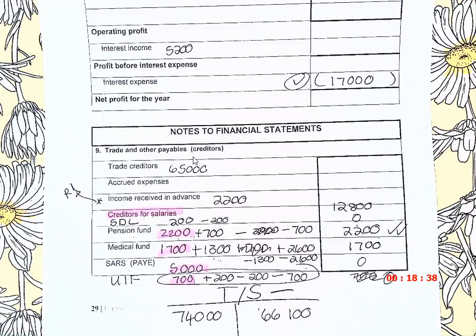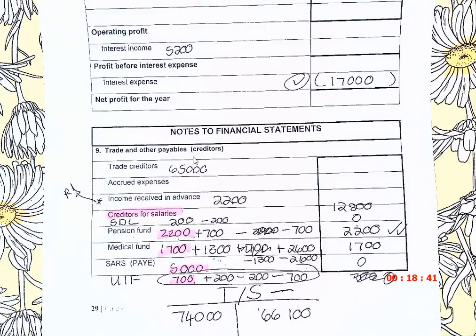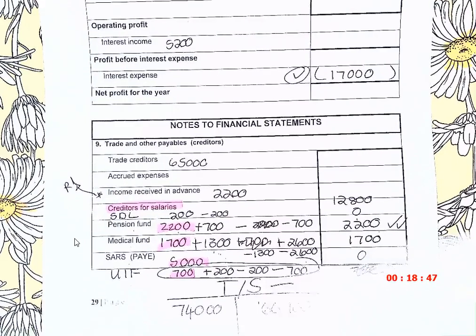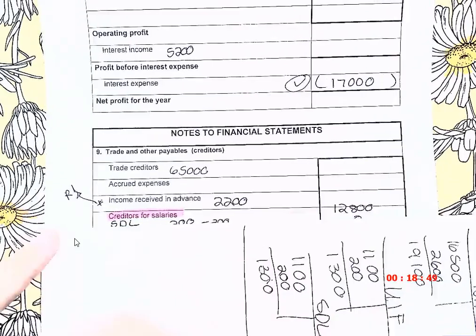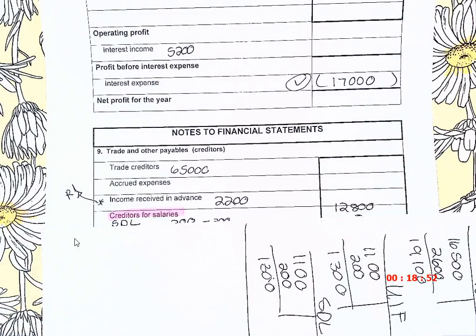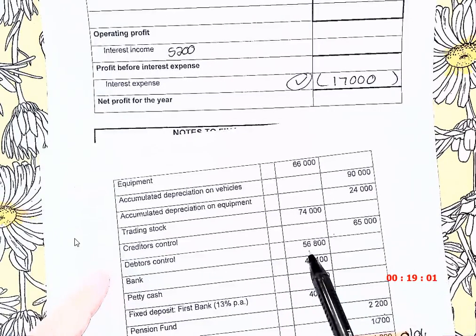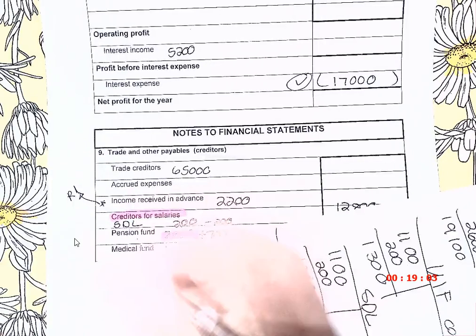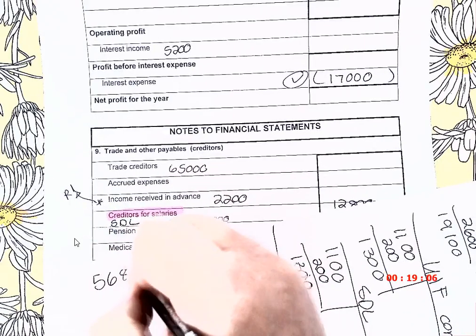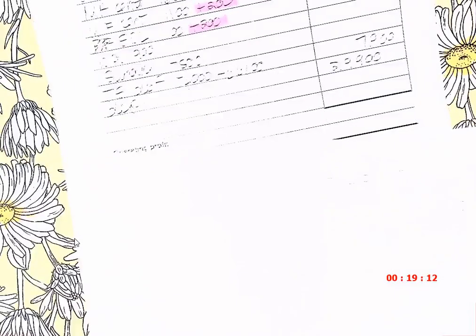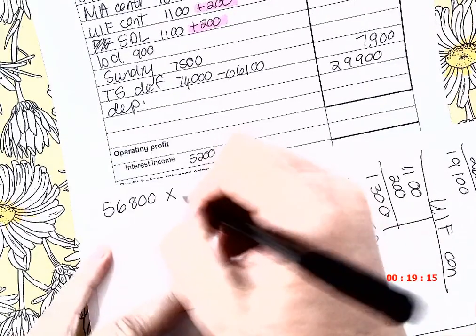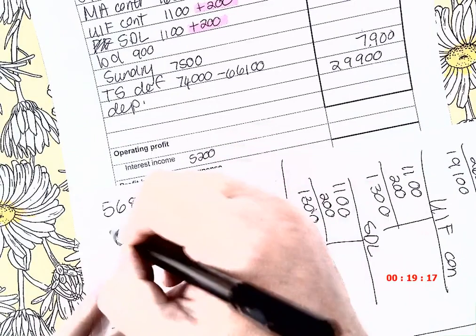Provision for bad debts must be adjusted to 2% of the debtors. So, I follow my steps. I have my debtors control. What is my debtors control again? Debtors control is 56,800. Was there any adjustments concerning debtors up until now? Nothing. So now I times this with 2%. And it gives me my new provision, which is what?